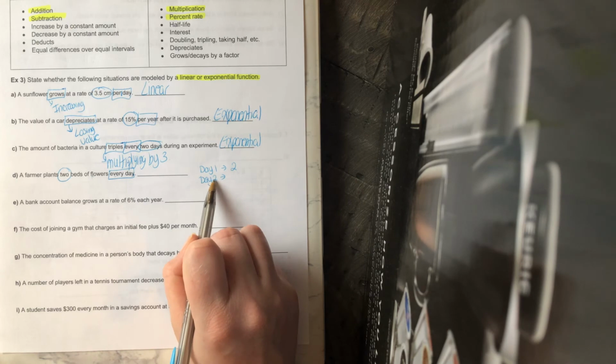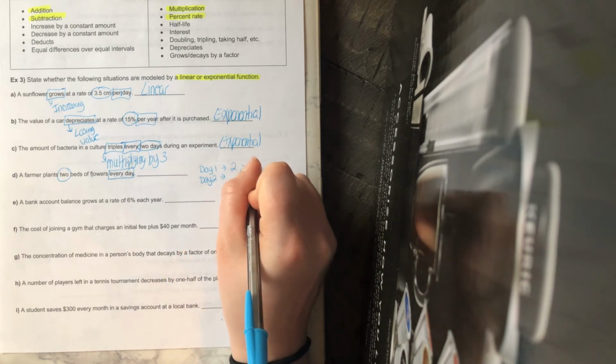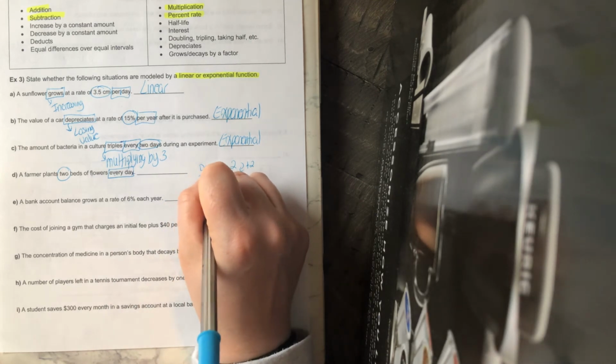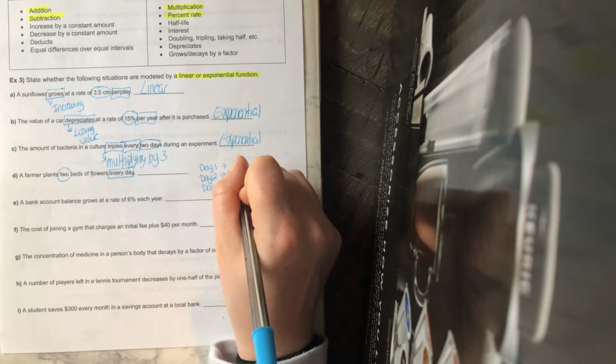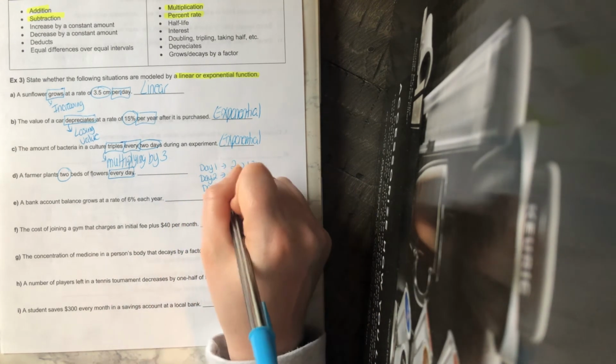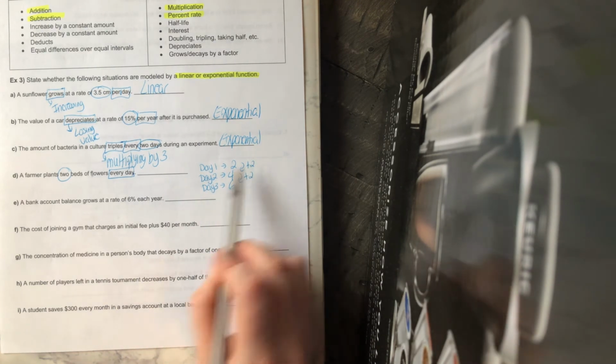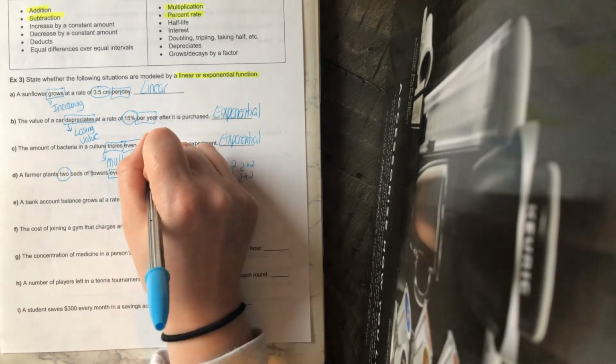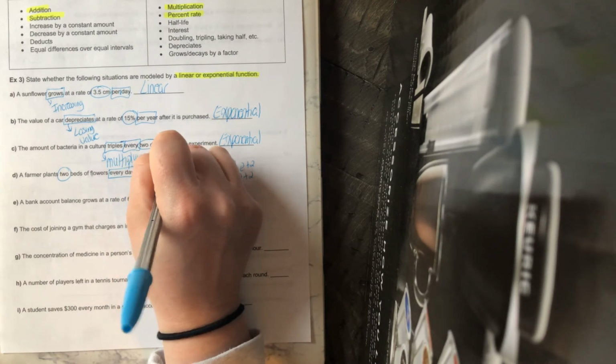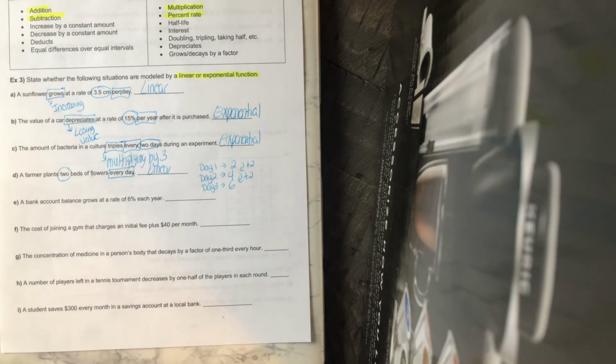So on day 2, he planted 2 more, which makes 4. On day 3, he planted 2 more, which makes 6. So since I have to add on another 2 beds, that's making this linear because I'm using addition.